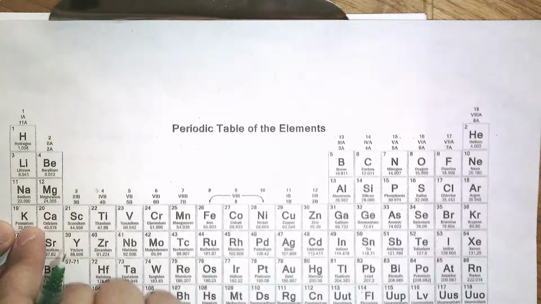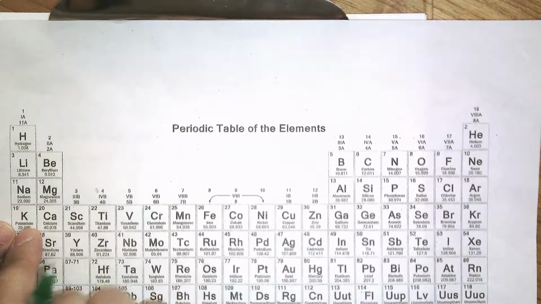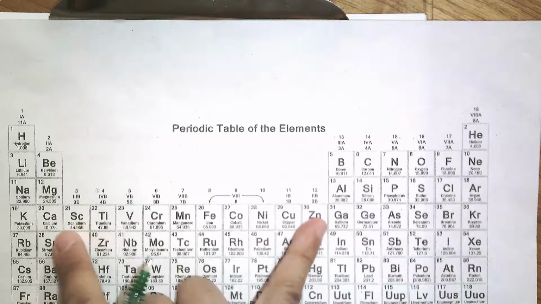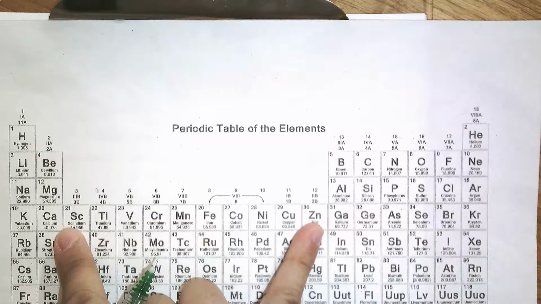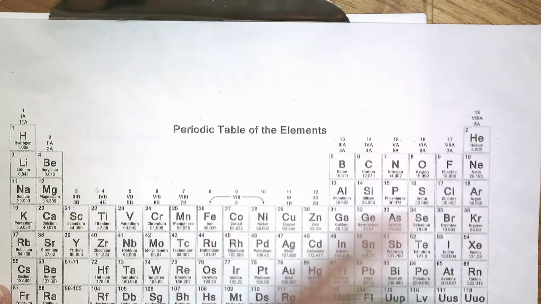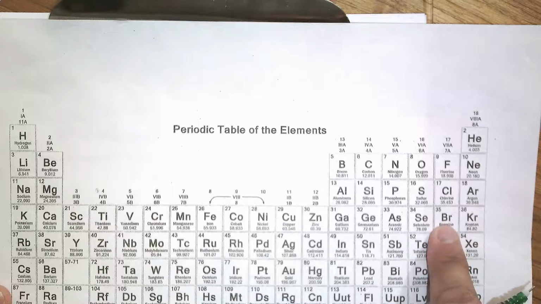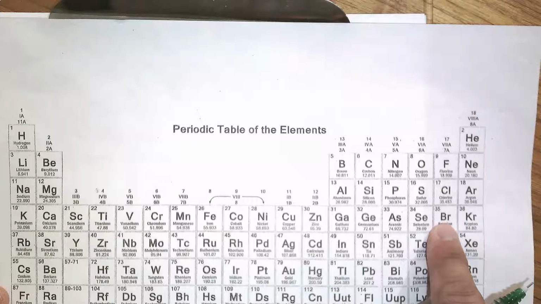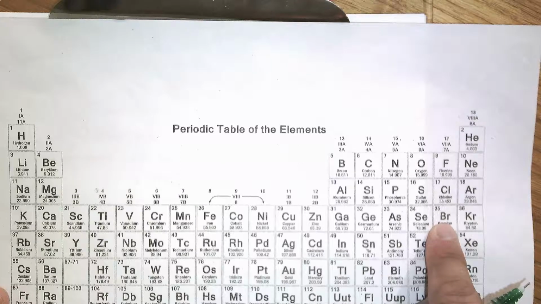Let's skip down to period 4, but realize that these d orbitals for the transition metals start in energy level 3. So still, even if we take an element like bromine, to have a filled valence shell we will need 8 electrons because the valence shell is n equals 4.